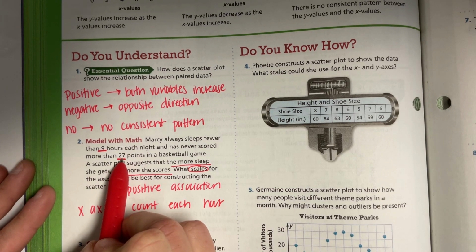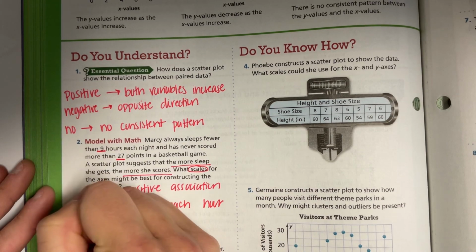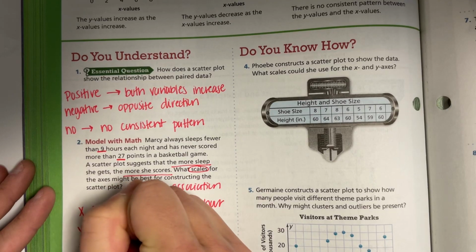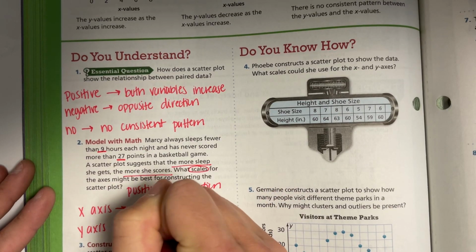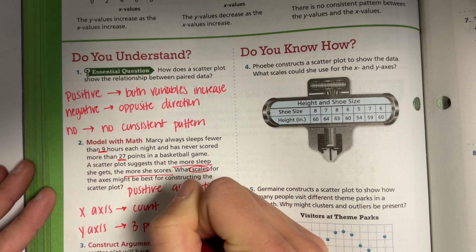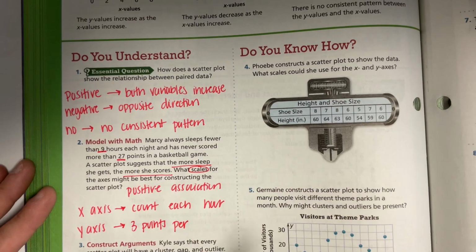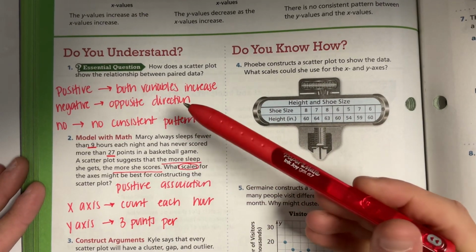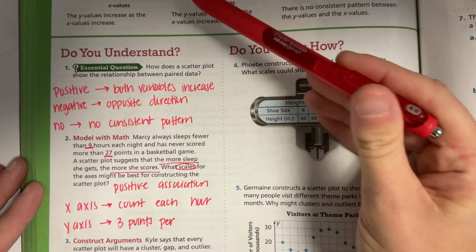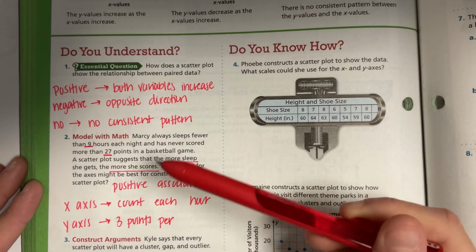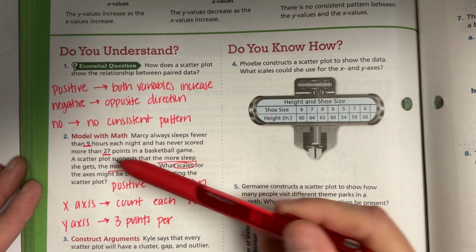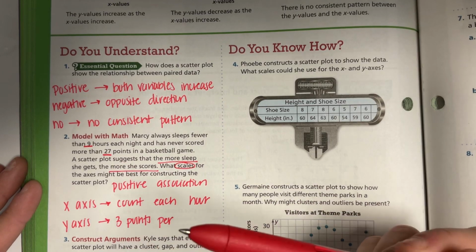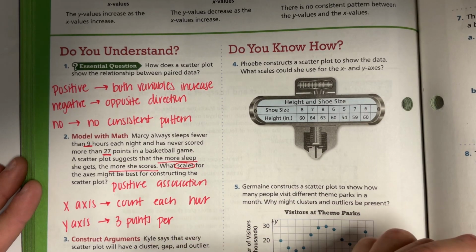And then for the 27 points, the y-axis, we would count by 3 points in order to count up. So it would go 3, 6, 9, 12, 15, 18, 21, 24, 27. So that way you can skip some values, but still have it look appropriate to match the positive association.